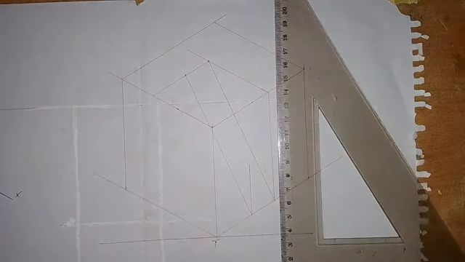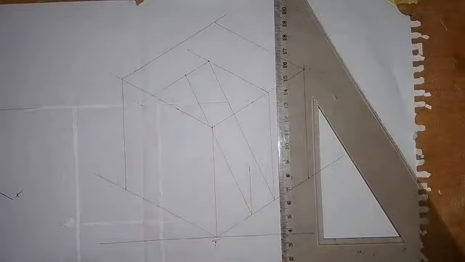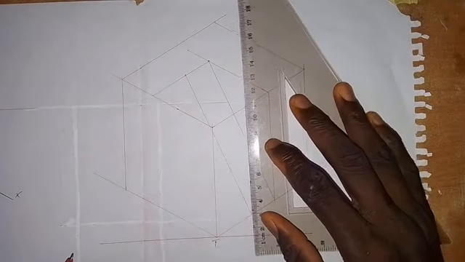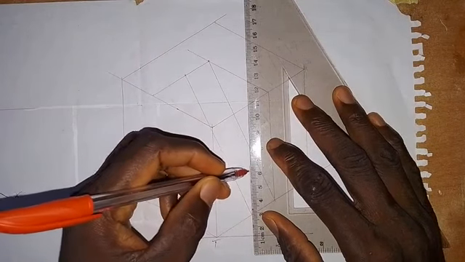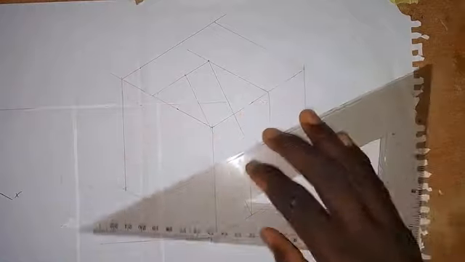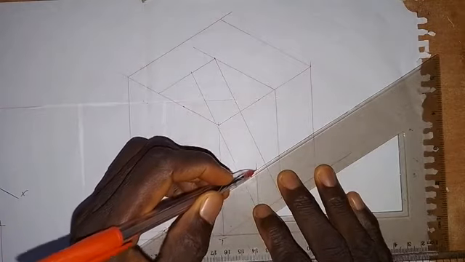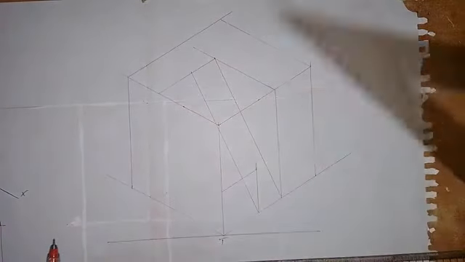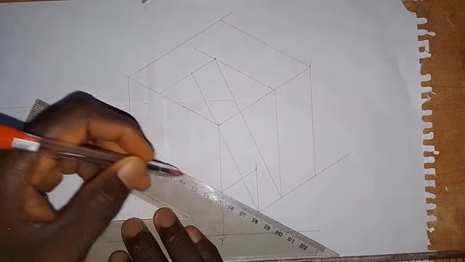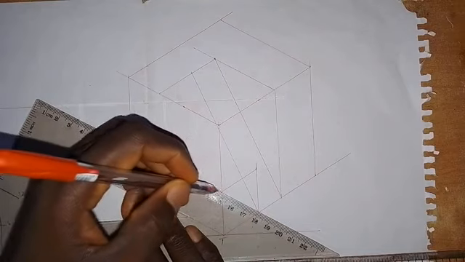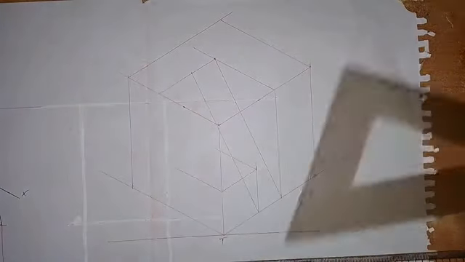Now the height from here to here, as we have it in the front elevation, is also 30 millimeters. So I will come onto this line here and take a measurement of 30 millimeters. This is 30 millimeters here. I'm going to transfer this 30 to this side. So I'll transfer it here. Then I'm going to take it forward a bit, like this. And come here also, I will take it forward to bring out that top rectangle.